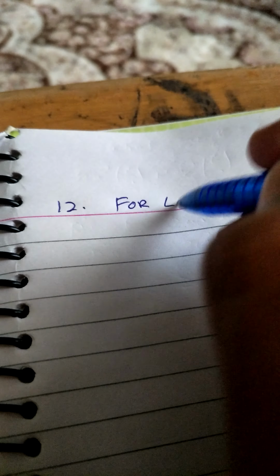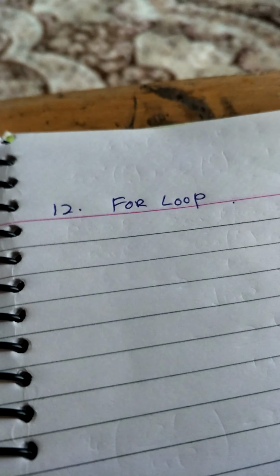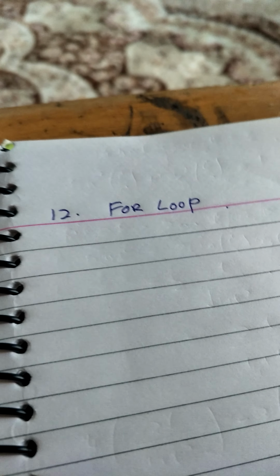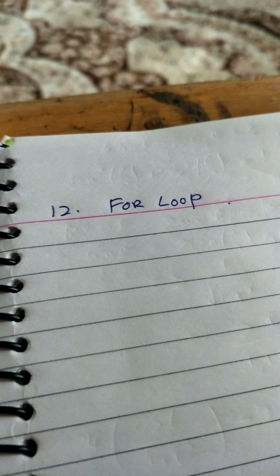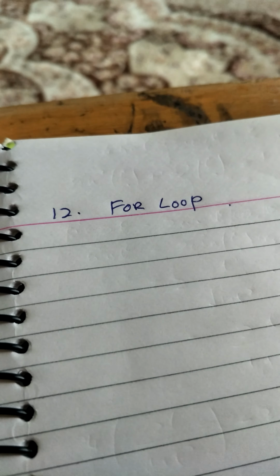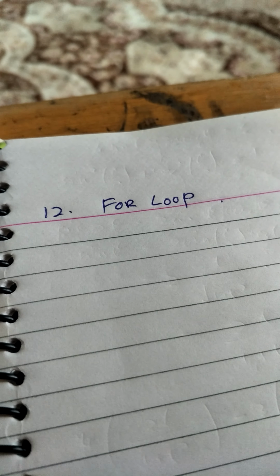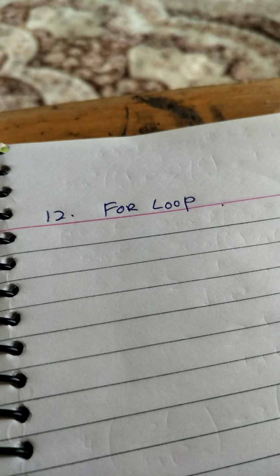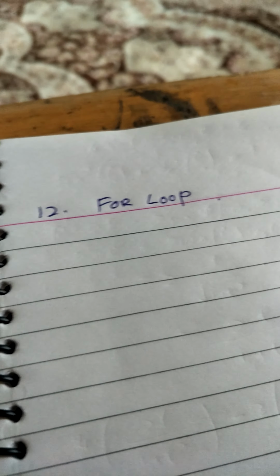In this video I'll talk about another loop statement, which is for loops. So what is the difference between this for loop, the do while loops, and the while loops? What's the difference? So basically the standard form of the for loops, just look at your notes.